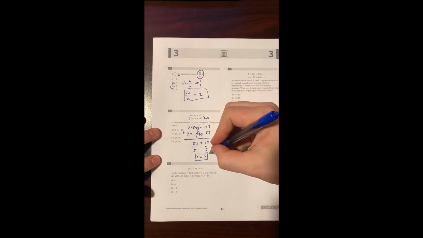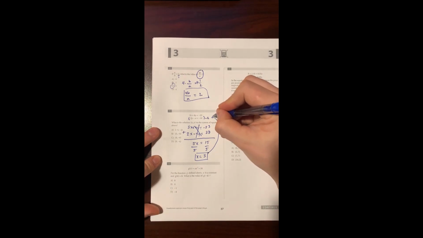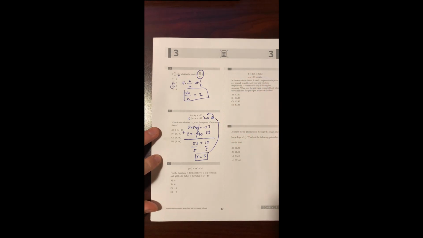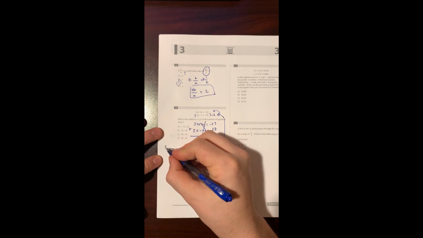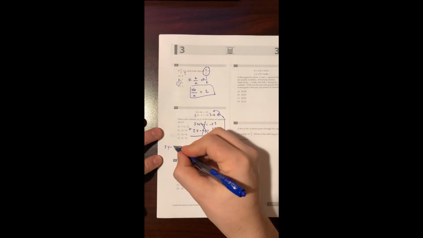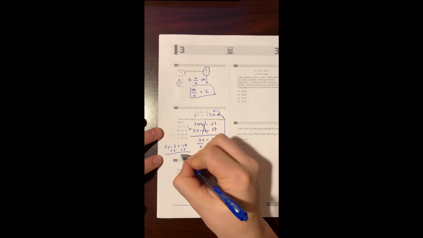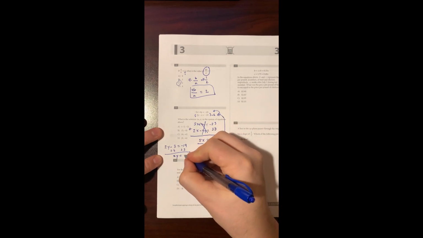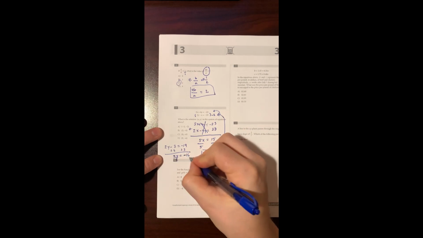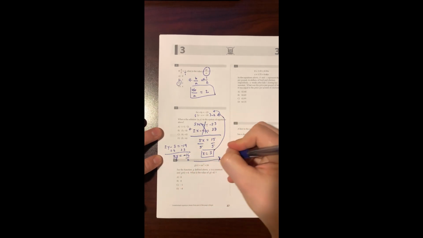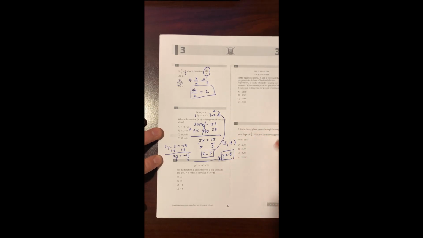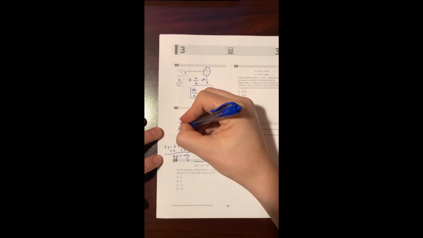And then from here, we can just take this x equals 3 and plug it into this equation or this equation. It doesn't matter. I'm going to choose the bottom equation. It looks a little more simple. So 2y minus x, but x is 3, equals negative 19. Simply add 3 to both sides, like that. Divide by 2. You get y equals negative 8. So our point would be 3, negative 8, which is B.